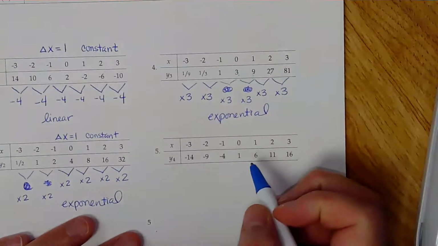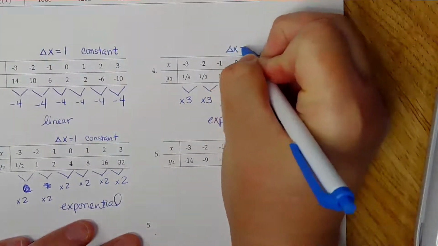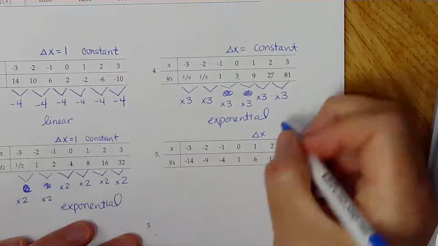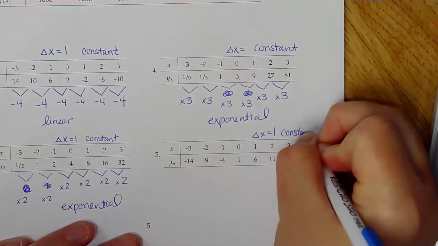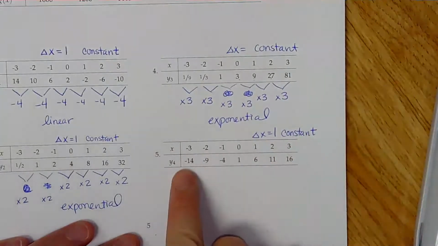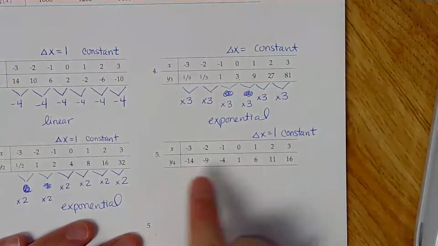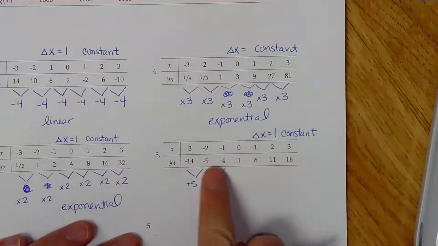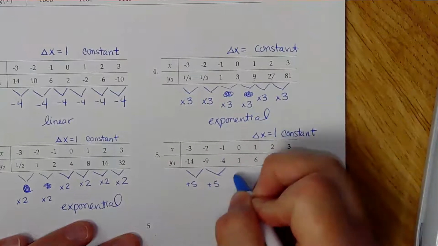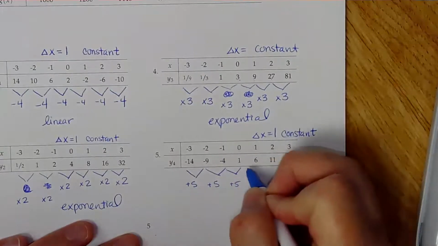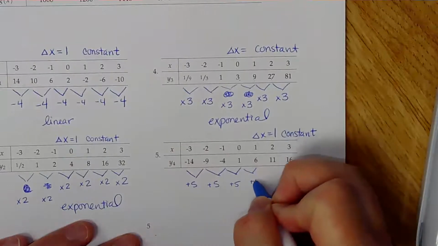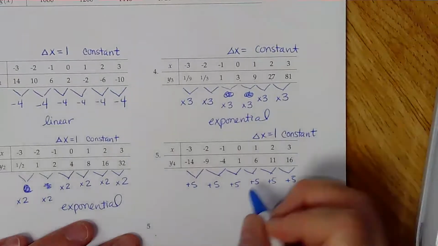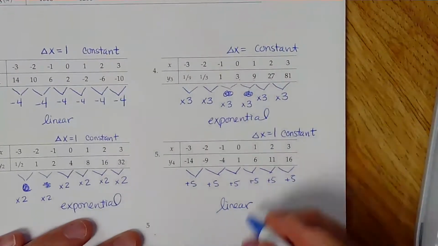All right, last one. Oh, we forgot to mark that delta x equals 1 here is constant. Don't forget to do that. And we'll do the same thing here. Delta x is also 1, which is constant. All right, so the difference between 9 and 14, that looks like a plus 5 there. The difference between negative 4 and negative 9, we added 5. Here we added 5. 6 minus 1, we added 5. 11 minus 6 is 5. And 16 minus 11 is plus 5. So this one could represent a linear function.